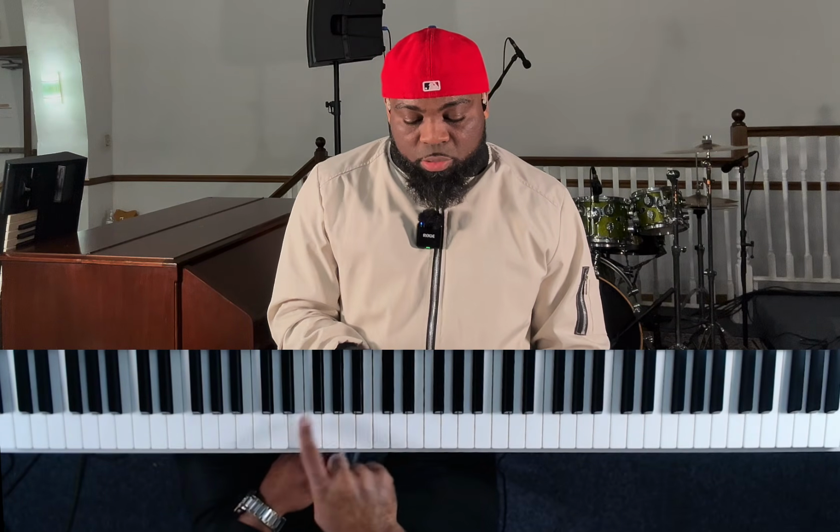So let's go to the key of D, the major scale, real quick. 1, 2, 3, 4. So in the key of D, 4 is G. So we know we got to land on that 4. 4, 6, 5. So let's do it one more time.